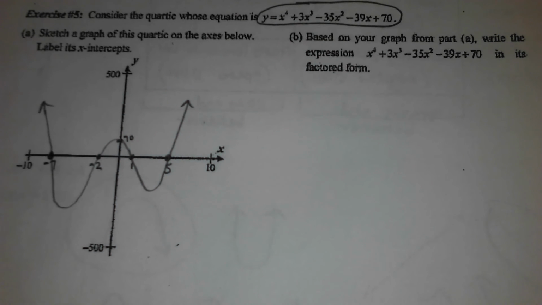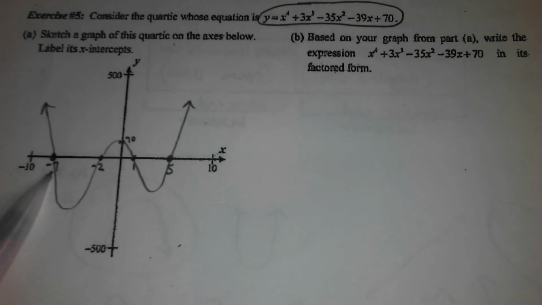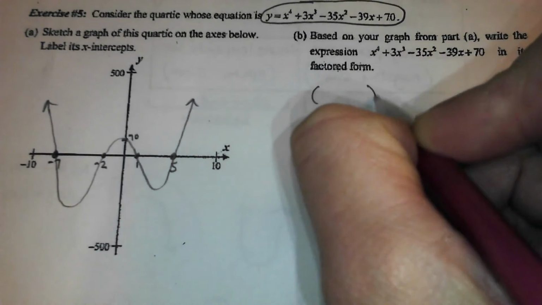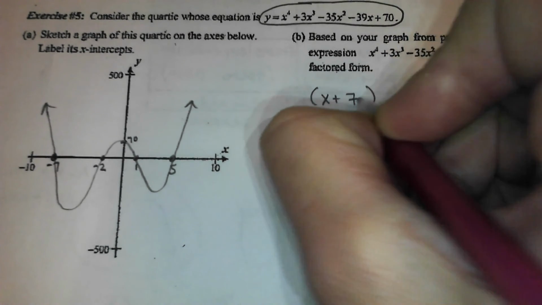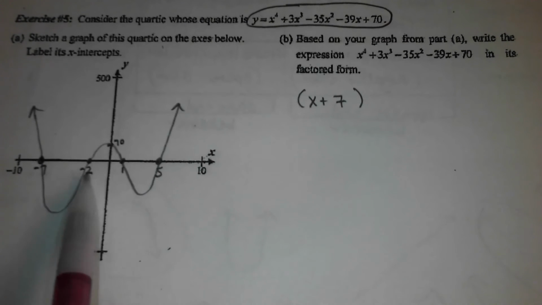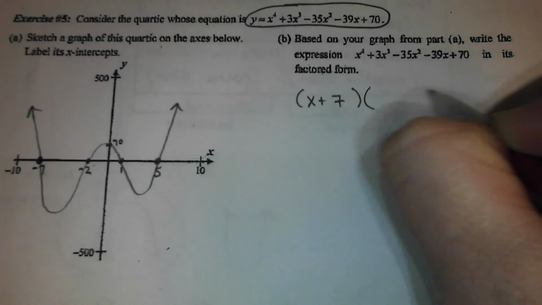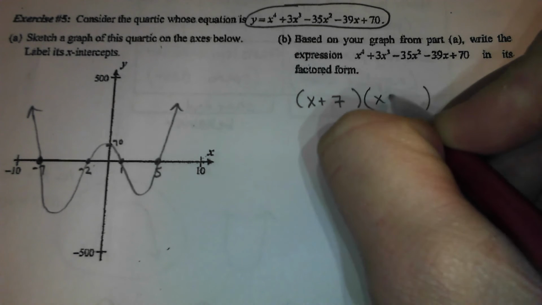So Angie, I'm going to start with you. And I'm going to start you at the root of negative 7. If negative 7 is the root, what's the factor that would have come from? Perfect. And Lucas B, if negative 2 is the root, what's the factor? Good.